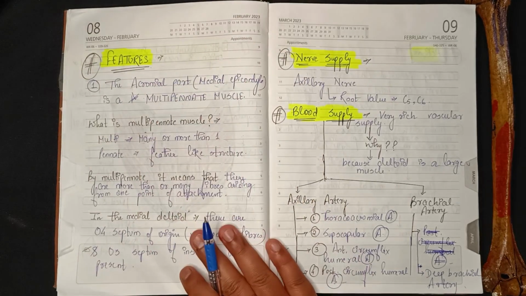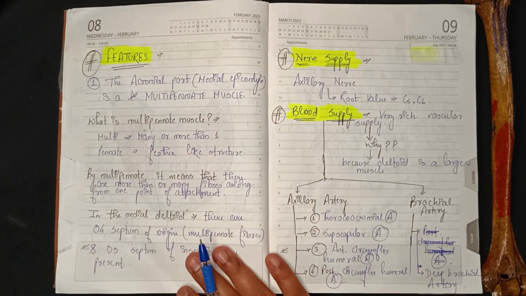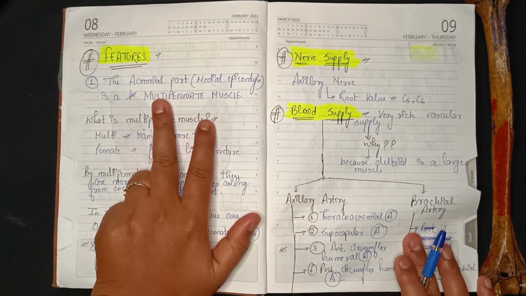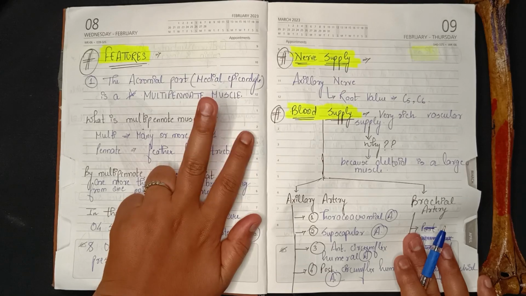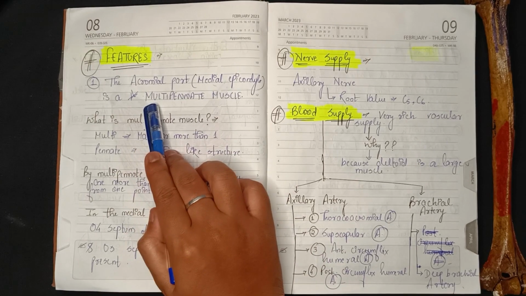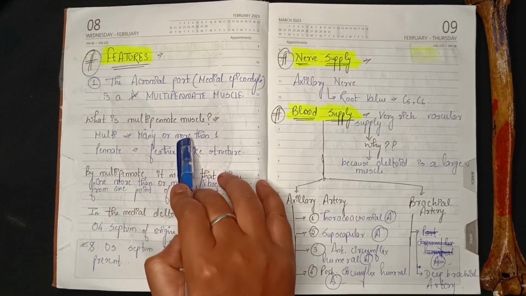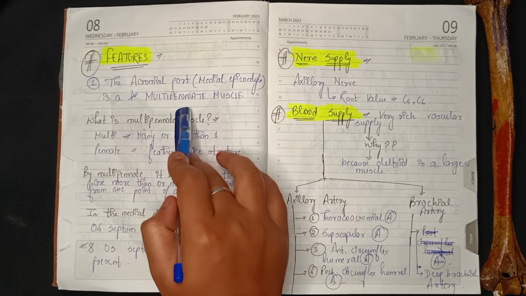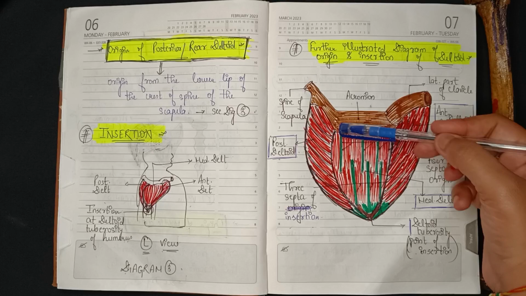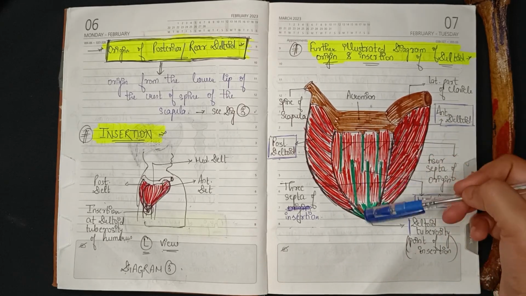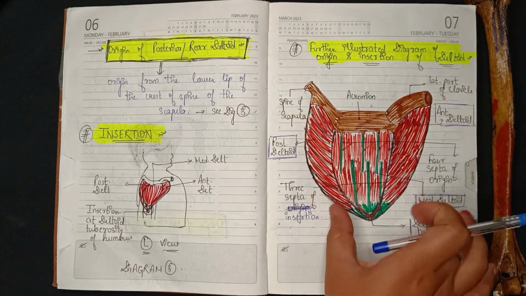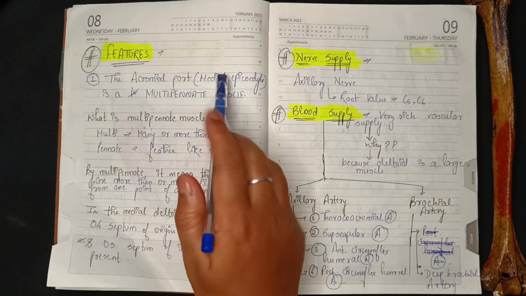So we are going to talk about the features of the deltoid muscle. What you need to know first of all about deltoid muscle is it is a multi-pennate muscle. What is multi-pennate? That is the important thing here. Multi means many, that is more than one. And pennate means feather-like structure. If you see here, it looks like a kind of feather, right? In this diagram, these fibers are running this way, these fibers are running this way, and these fibers are running this way. So it's like a feather-like structure. So it is a multi-pennate muscle.